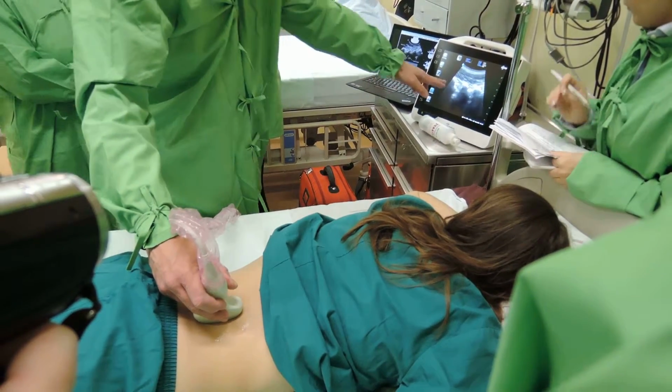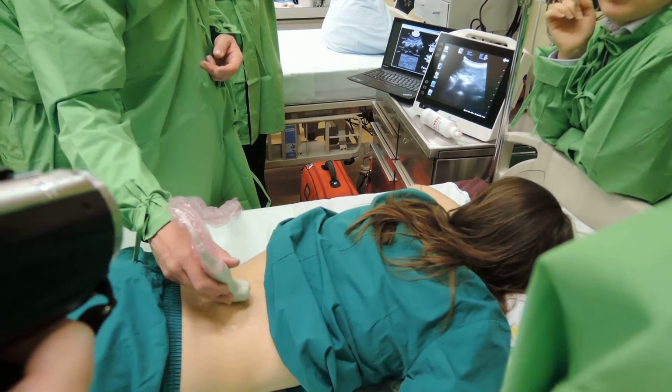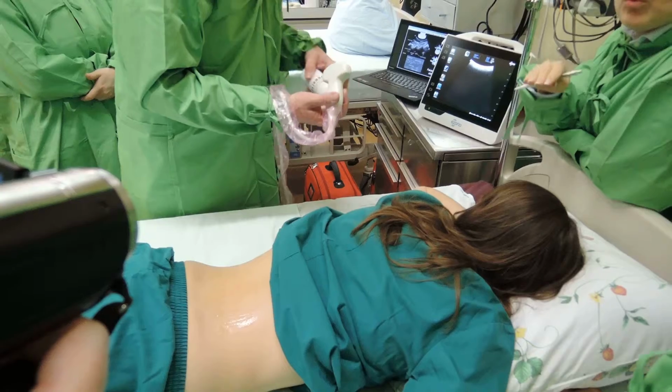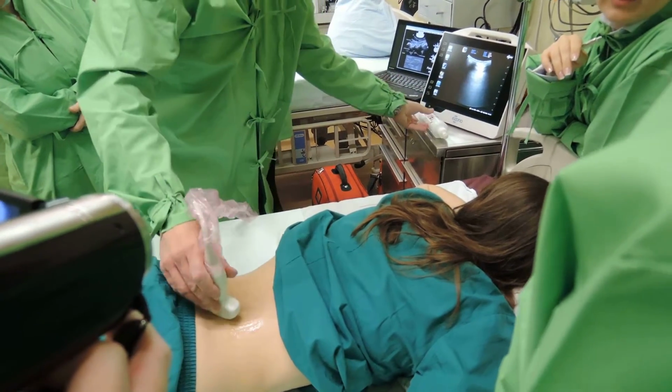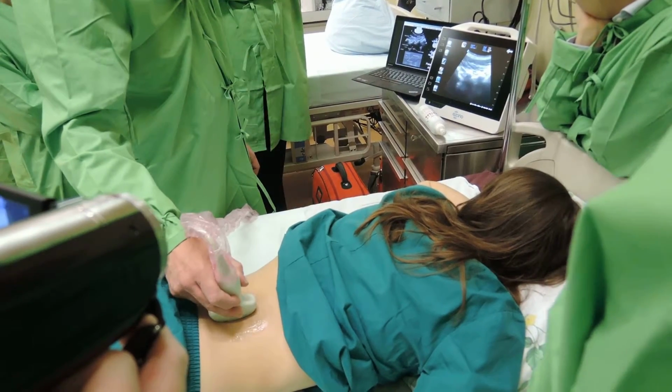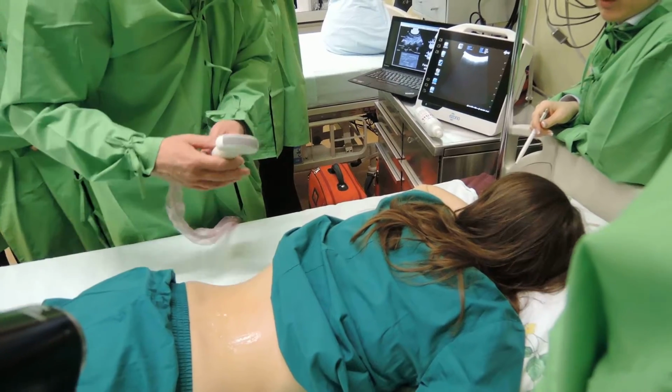Ultrasound also allows us to determine the level, if we would like to know which lumbar vertebra it is. How do we count vertebrae on ultrasound? We just move caudally. We shift caudally. There.